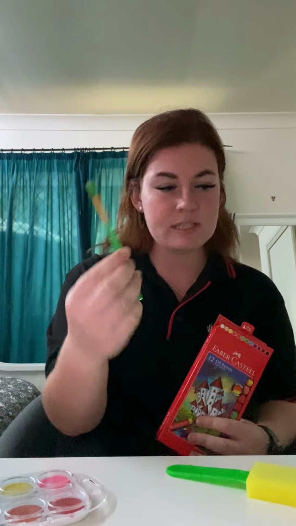So your task today is to make a landscape artwork just like mine. I want you to use at least 2 of these different mediums. You could use some oil pastels, some paints, crayons, textures, Sharpies, anything like that. You could use the watercolors, the different kinds of brushes.